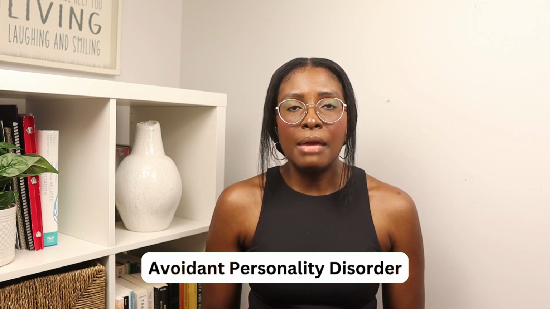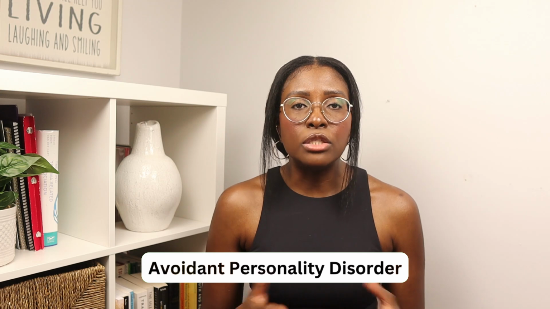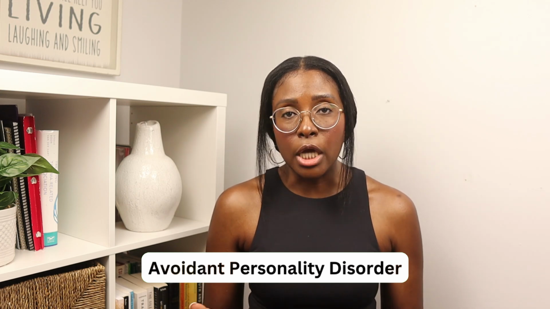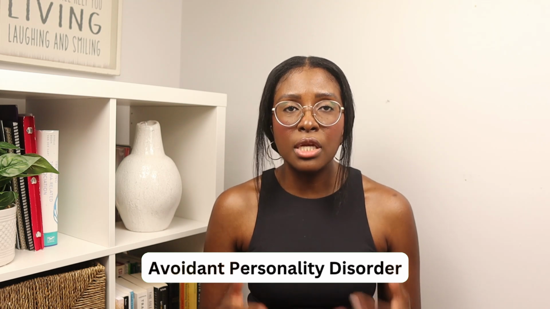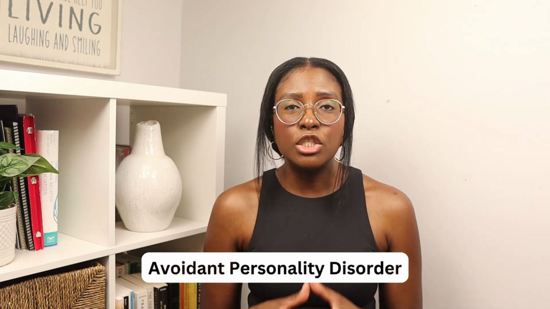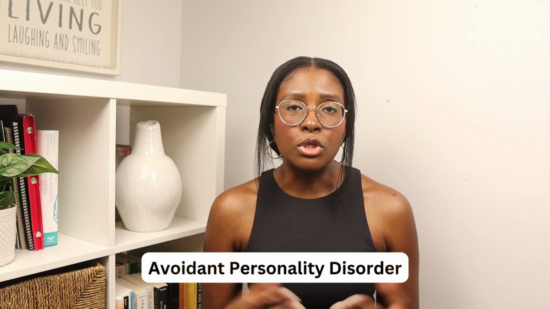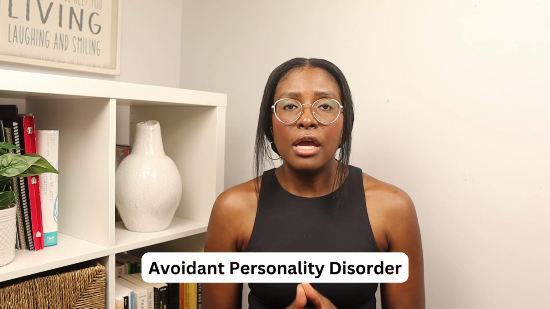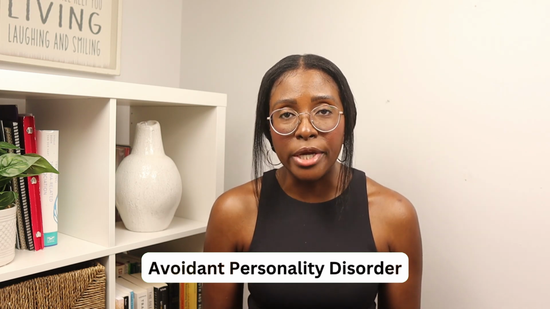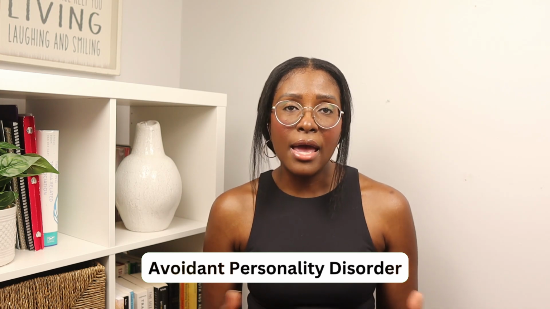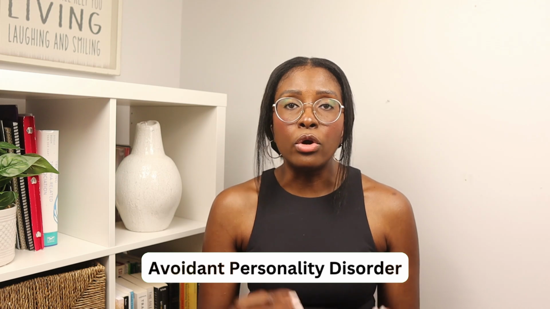For example, they may avoid a job promotion because they fear criticism, or they avoid social gatherings due to fear of rejection. Number 2, they refuse to get involved with others unless they know for certain they will be liked. Number 3, they show restraint within intimate relationships because of the fear of being shamed or ridiculed. Number 4, they are preoccupied with being criticized or rejected in social situations. They are quiet, shy, and invisible because recognition would be degrading or rejecting.